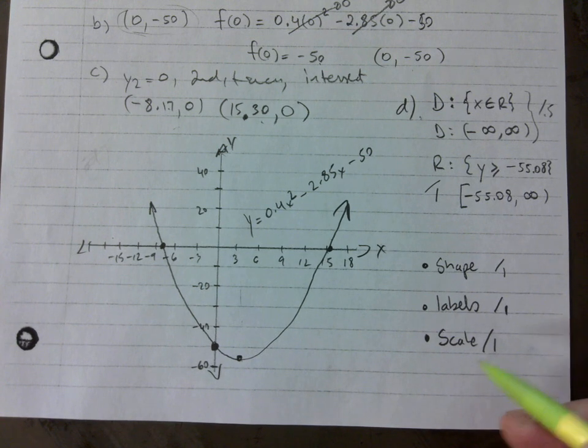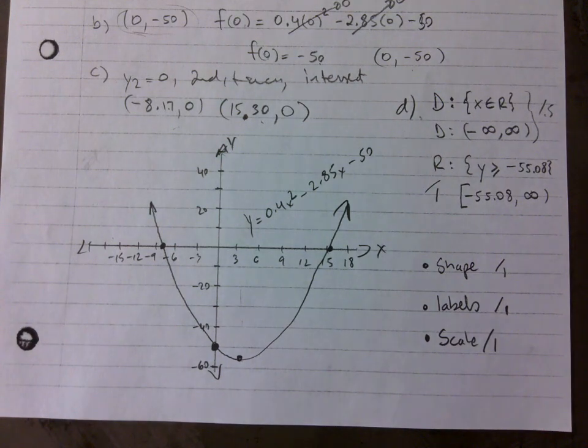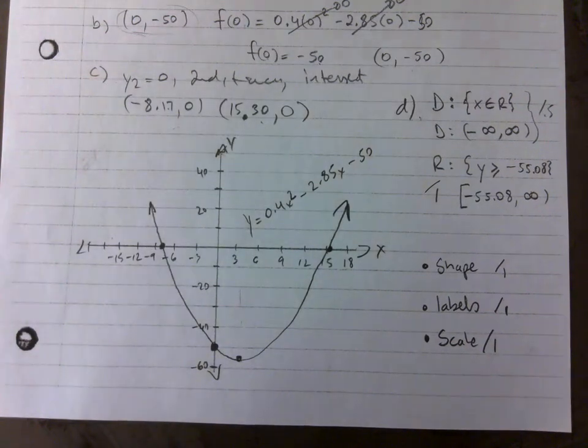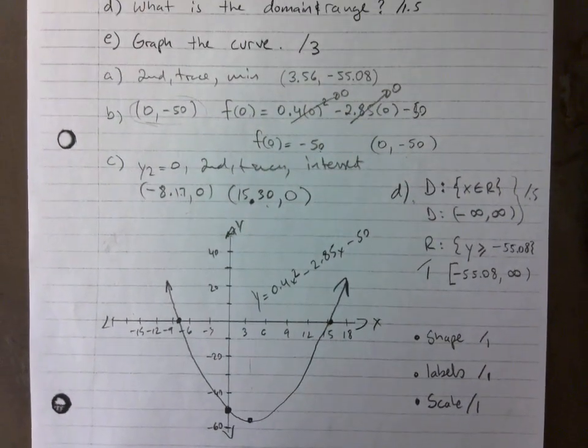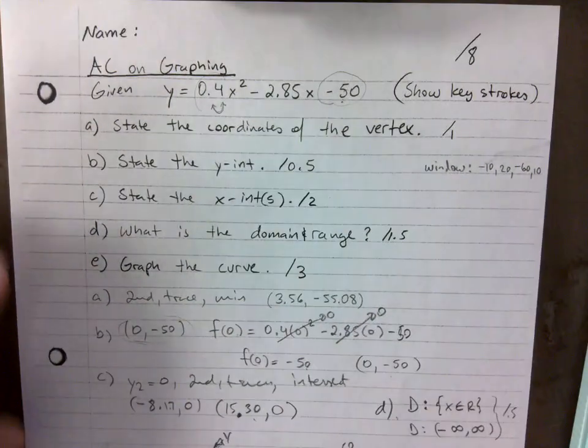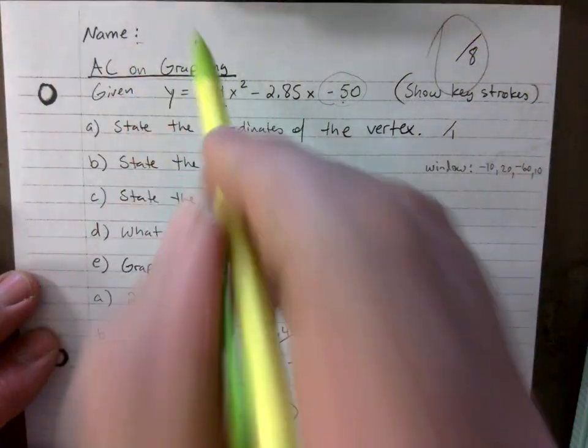Okay, and so that's where you get your 3 marks. If yours looks pretty good, today you're the teacher, you give yourselves 3 marks, and this is out of 8. 8 total. So make sure you have a mark out of 8 at the top here and your name and last name on there.